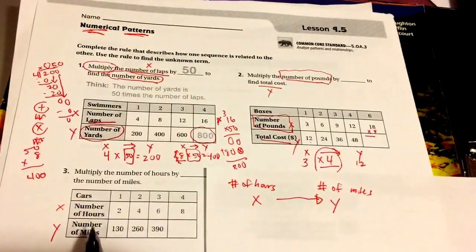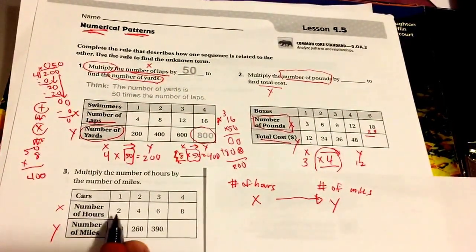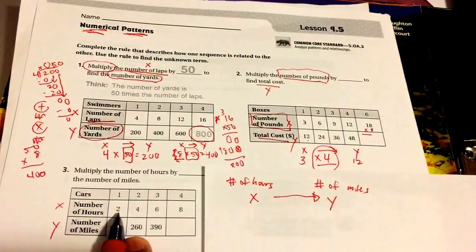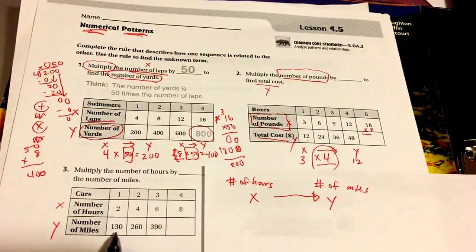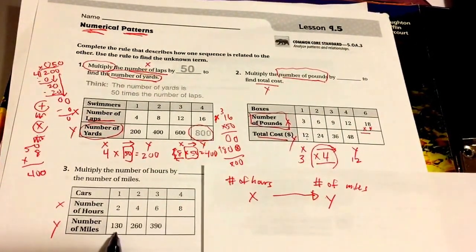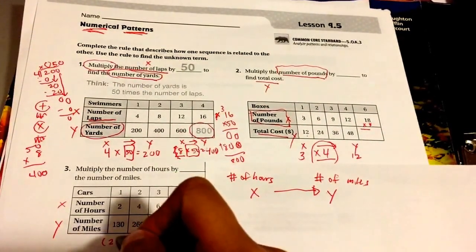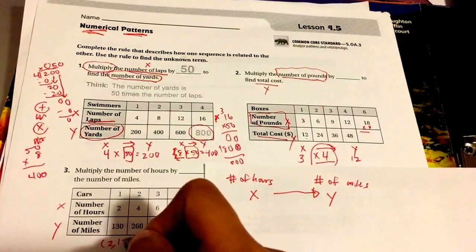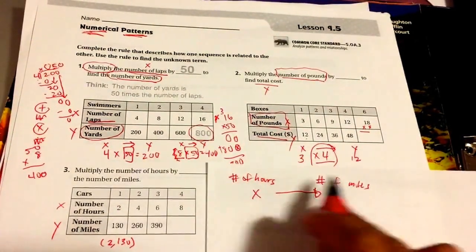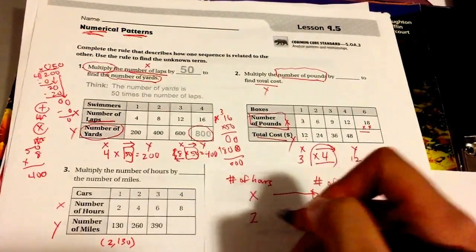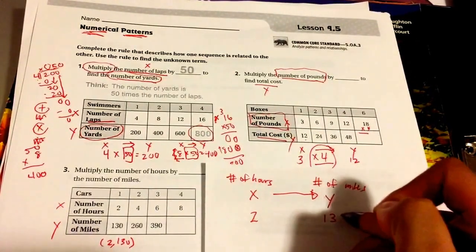Now, for the first ordered pair, the x, or the number of hours, is 2, and the number of miles is 130. So if we're thinking about ordered pairs, then we'll be thinking of this one as 2, comma, 130. When we're doing it in our chart, we could say 2 and 130.